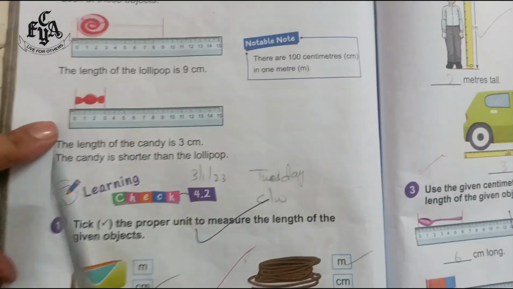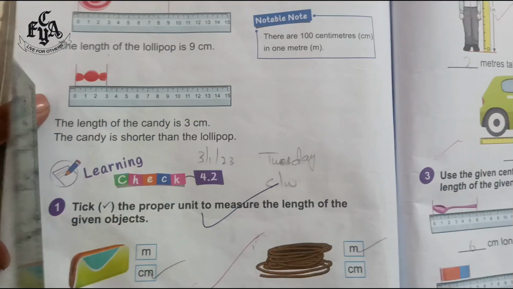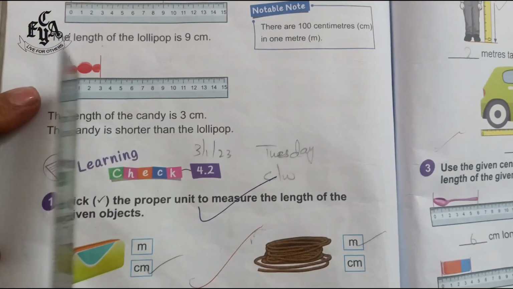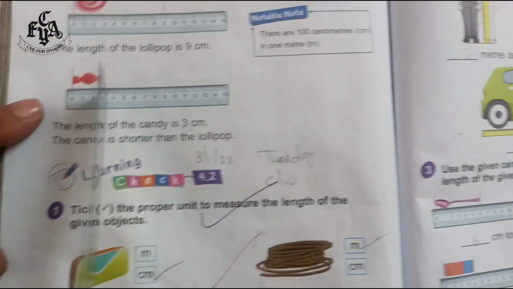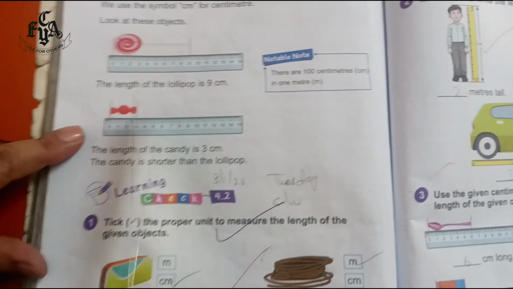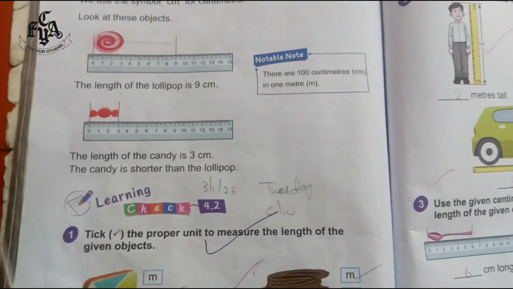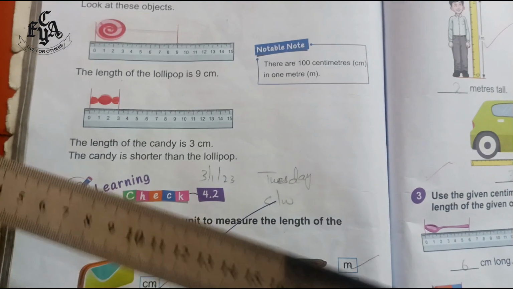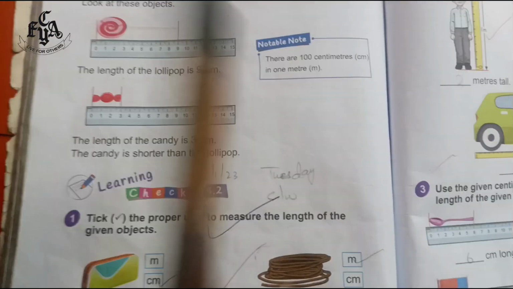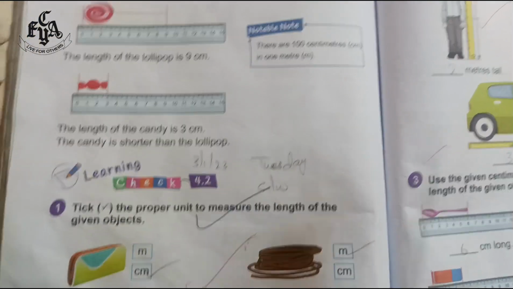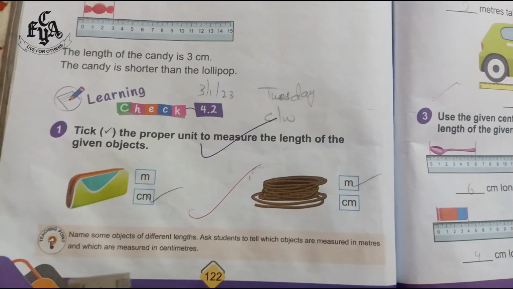Another one here is the candy. The candy is 3 centimeters because it starts from one point and goes to another point, so this is called the candy, and this is 3 centimeters. Whenever we are doing our things or we are measuring our things, it is from one point to another point, and that is all. Okay, your other exercise is about meter and centimeter.